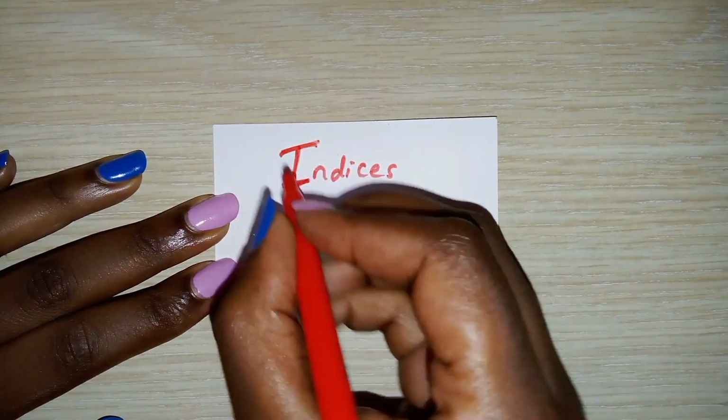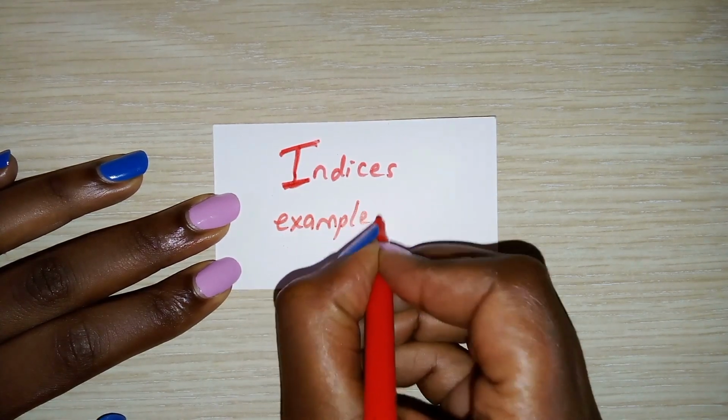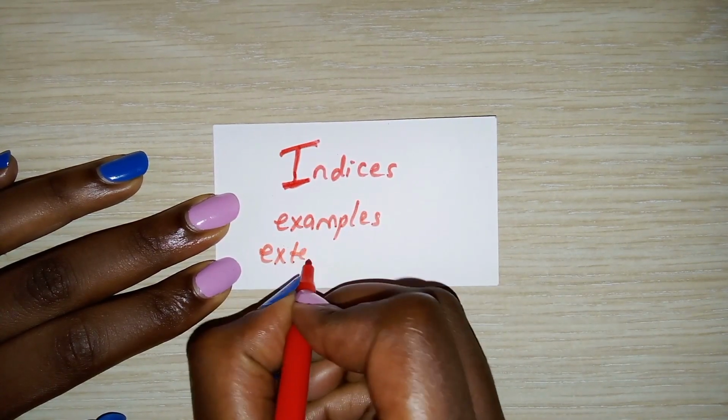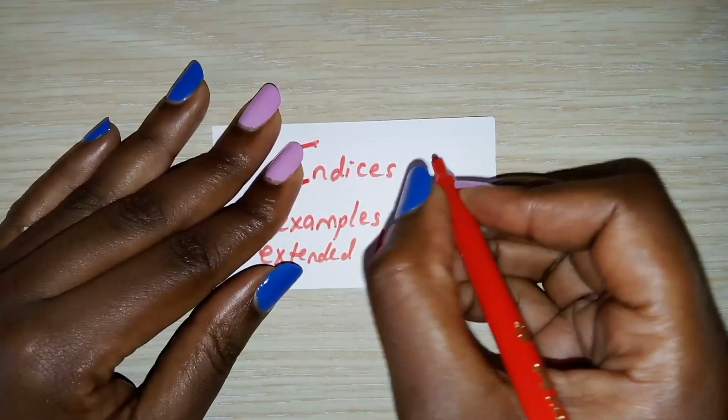The next session you're going to look at the examples. So examples from past papers, that is the extended paper and the core paper, the IGCSE papers.